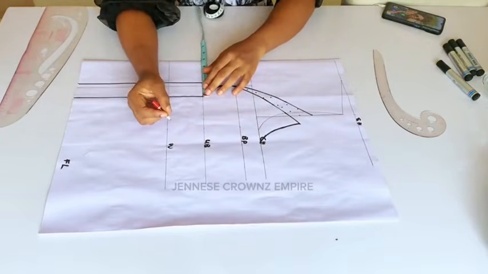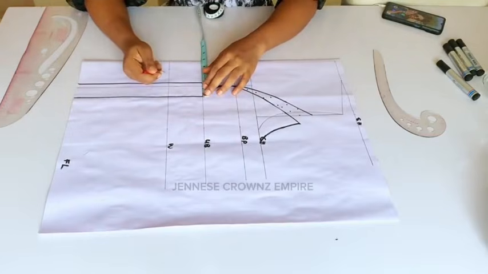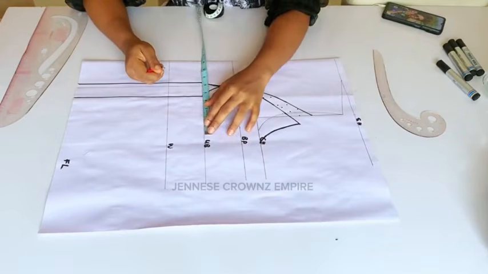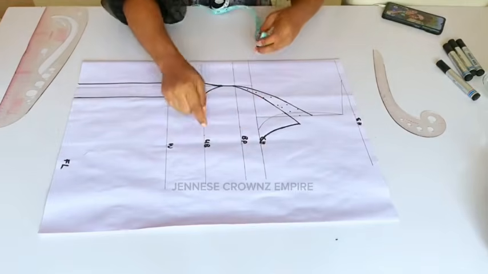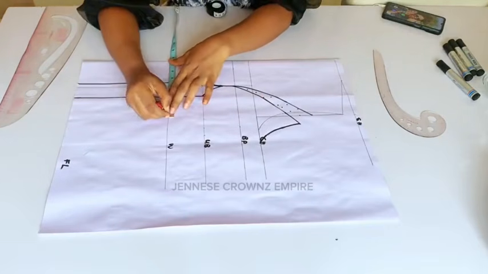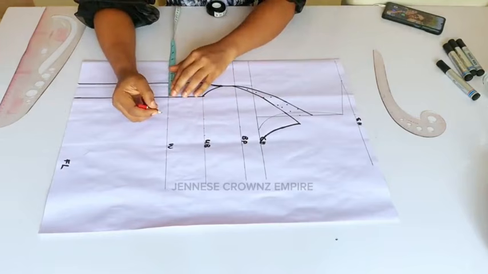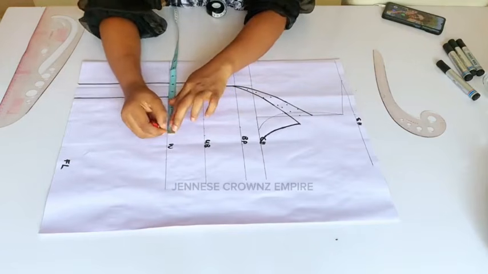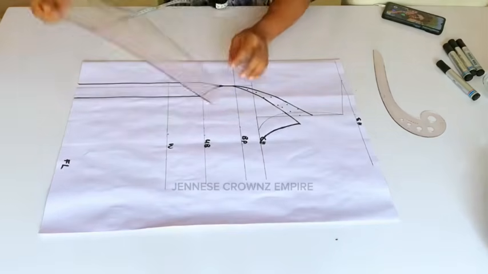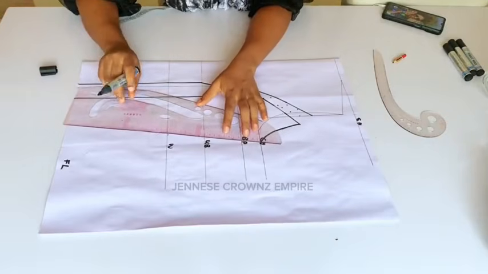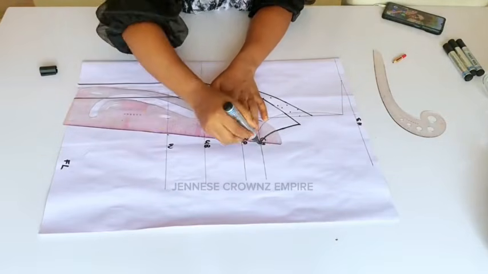For me, my dart is 1.75. I'm just going to go ahead and replace it like this. Then I'll replace my dart on my waistline. Divide your round waist measurement by 4, then replace your dart by taking the measurement of the dart you have there, then replacing it. So I'm just going to connect it like this.